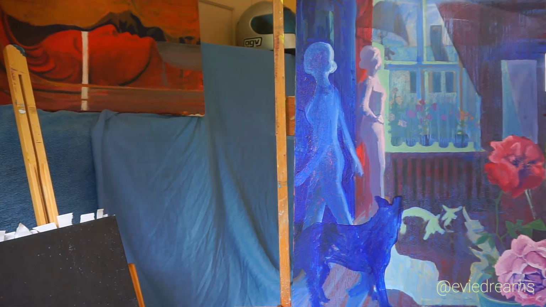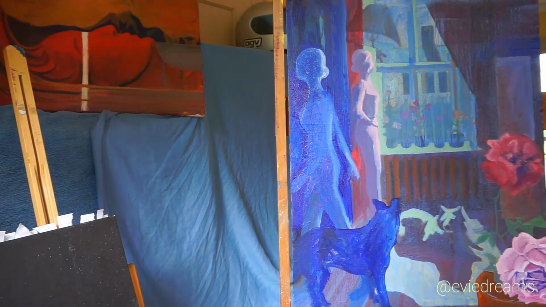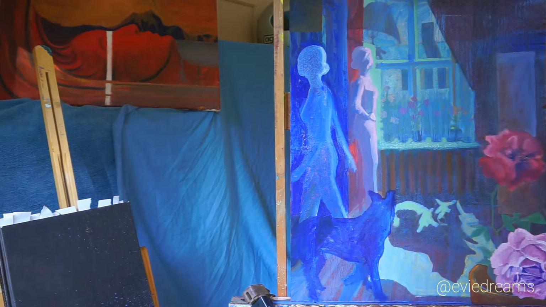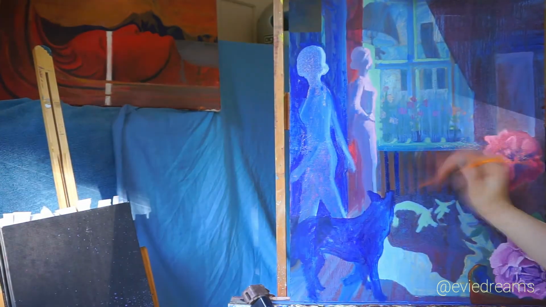I thought it would be interesting to have a duplicate of this person, and I had an interesting storyline to play with using that. Then I added another dog and another rose, and I began to cultivate a theme of duality. All of a sudden, the painting seemed to have a motive.